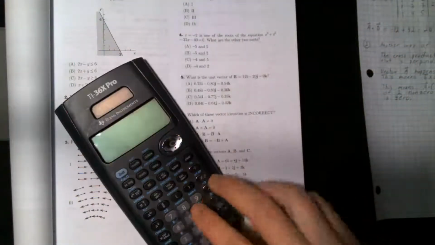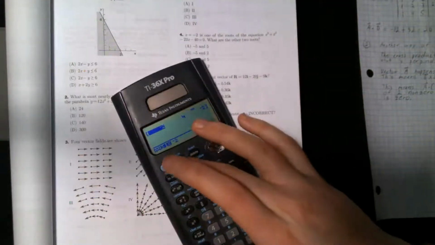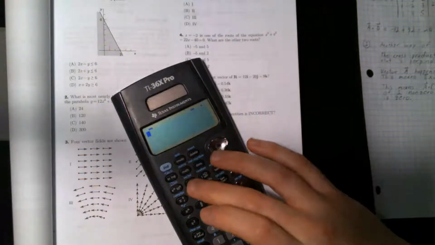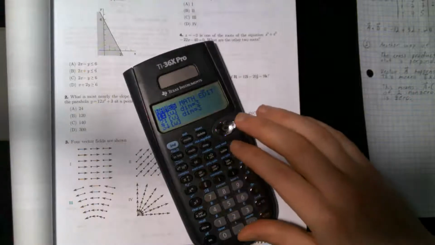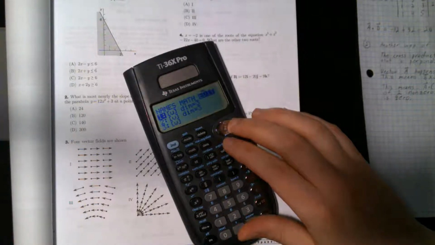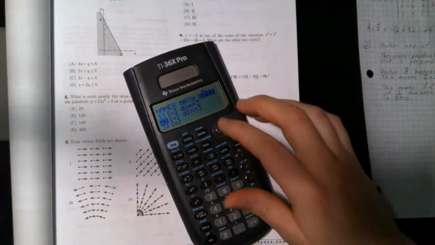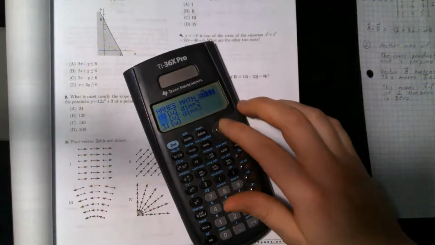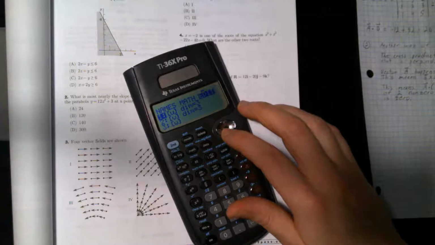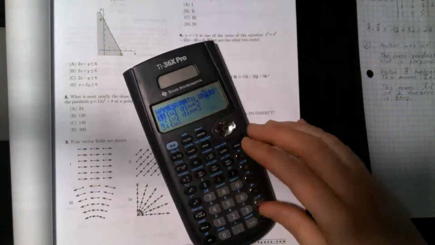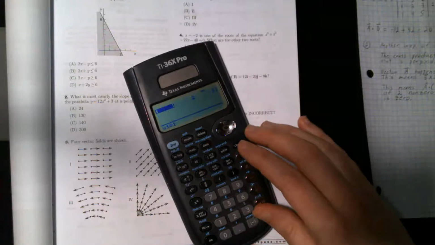So, the simplest way to do this is to just use your calculator. You go to vector, and then you want to set up your vectors here. So U and V will be B and C for this. As you can see, that's what I've got here.